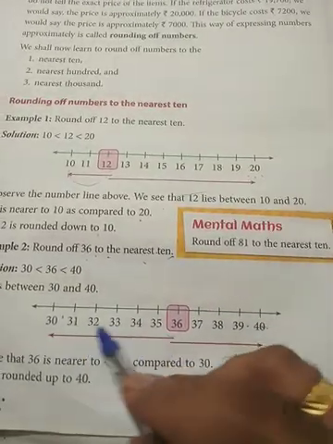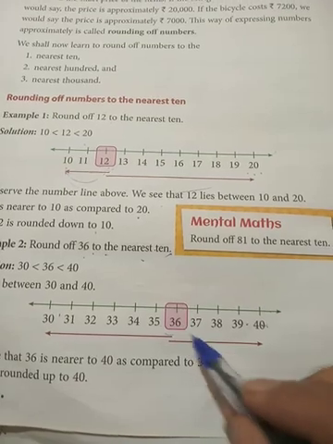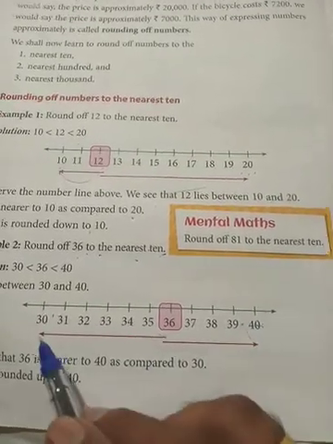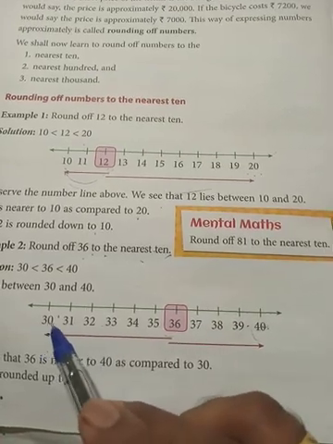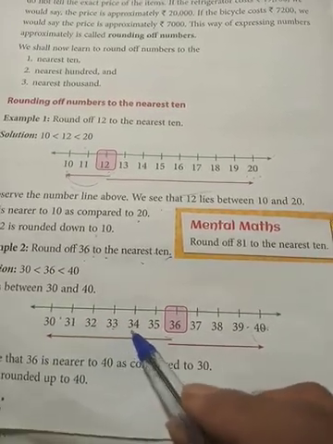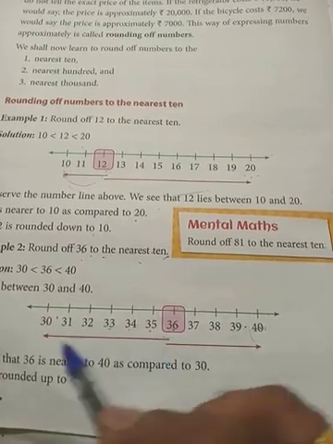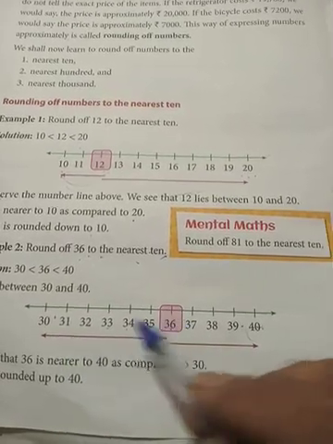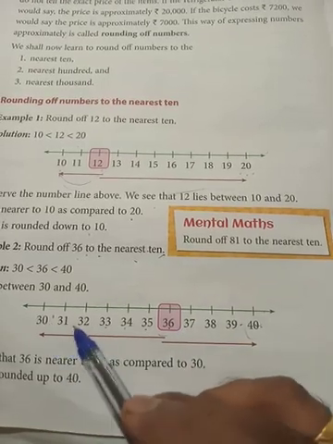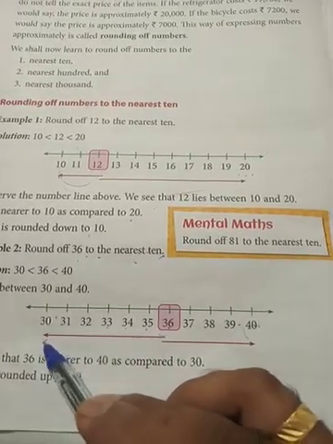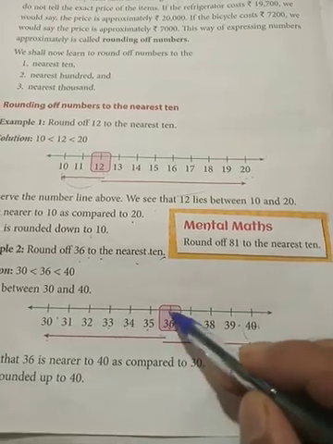You can see that 36 is nearest to which one? This 40. You need to count 1, 2, 3, 4, 5, 6. Understand? You need to go how many positions? 6 positions, isn't it? From 30, after 6 numbers only 36 comes.